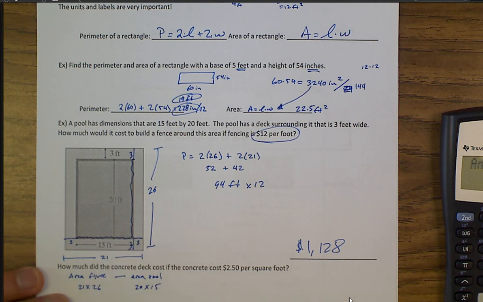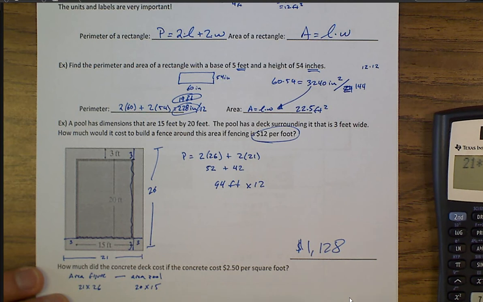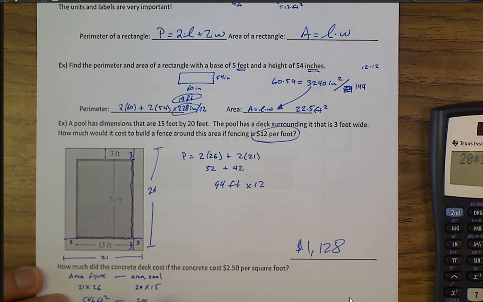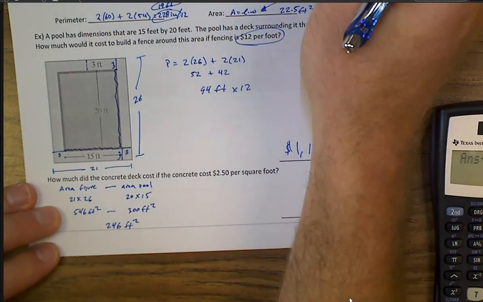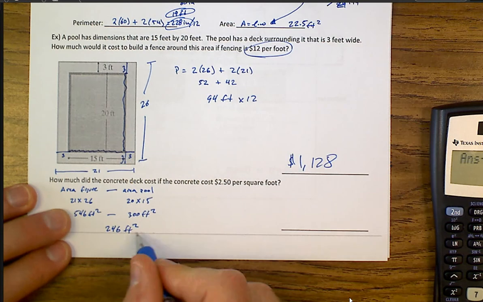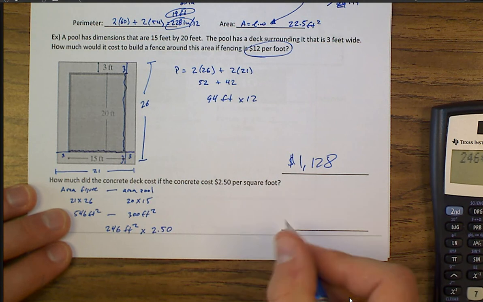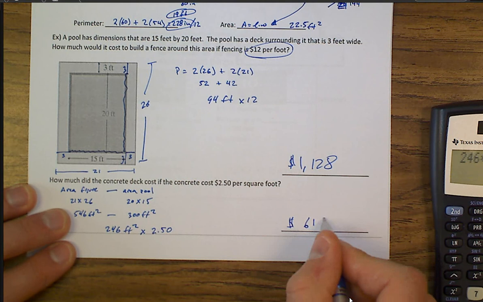So 21 times 26 gives me 546, and that's feet squared. And I'm going to subtract from that the area of the pool, which is 20 times 15. That gives me 300 feet squared. And when I subtract those two, I should be left with 246 feet squared of cement. So I want to times that by $2.50 per square foot. So 246, I'm going to times that by 2.50, and that gives me $615 worth of cement.